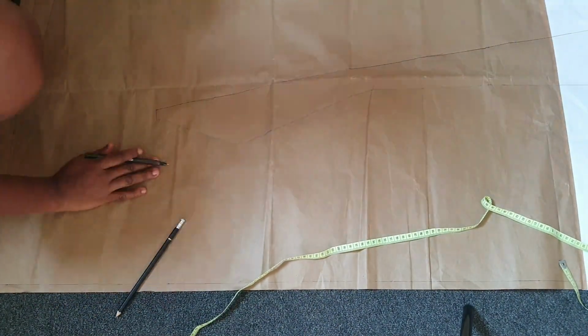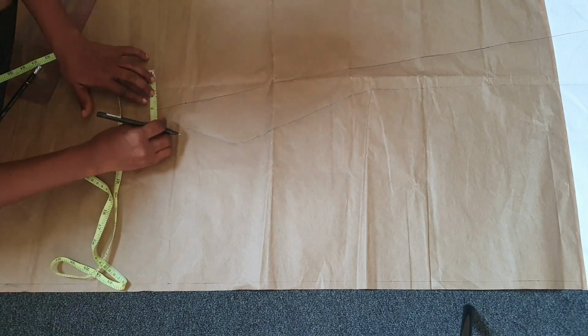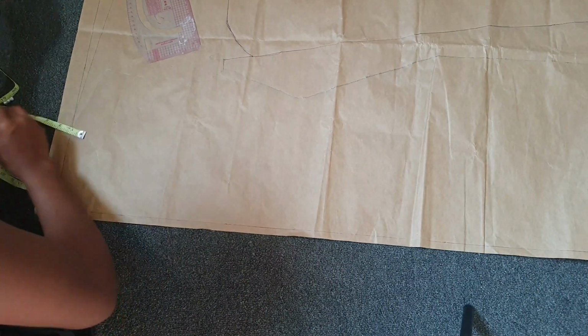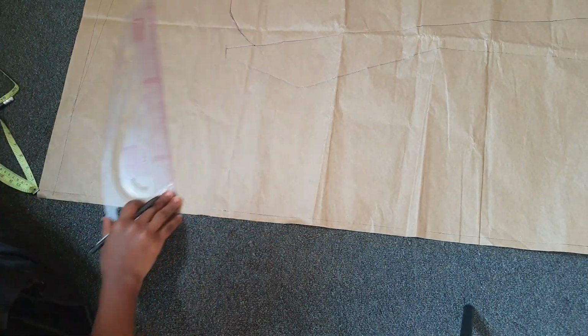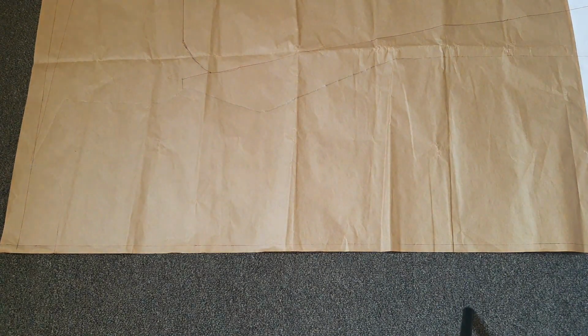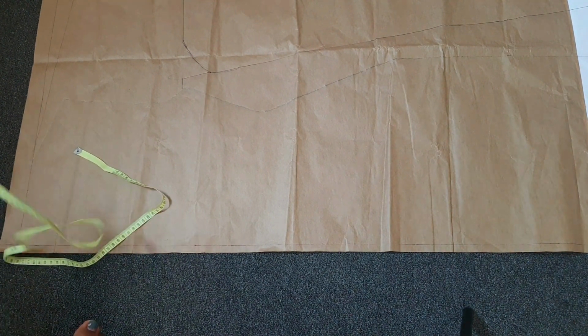So everything I did for the back, I did for the front. Then after that, I started creating the front design. So just do that, then we'll get to the front design. For the front, the right and left side have 2 different cuts. Left side is longer while the right side is shorter.